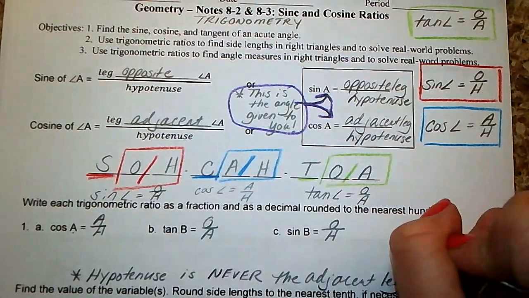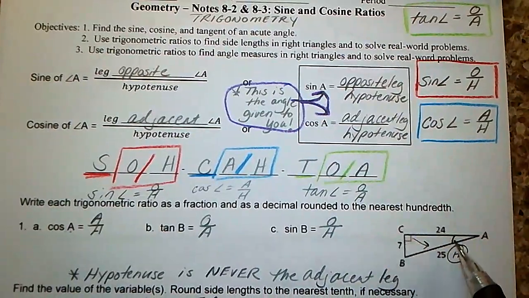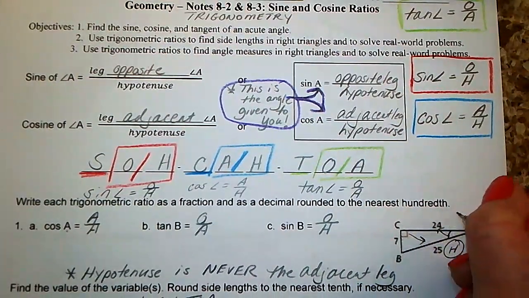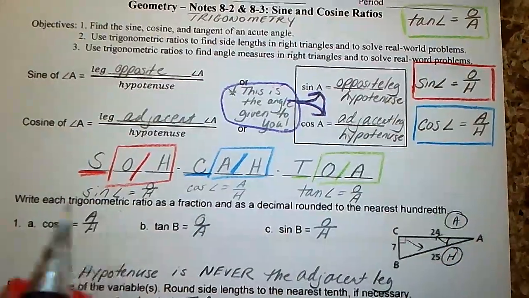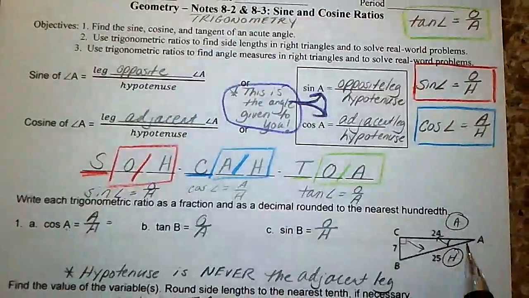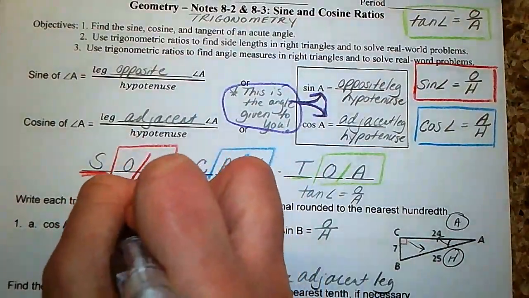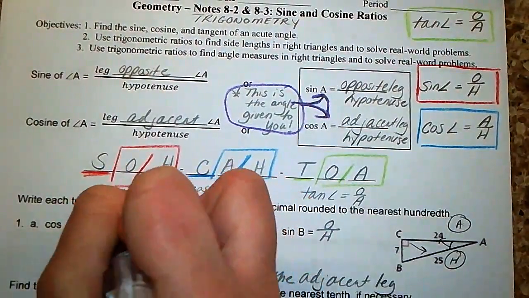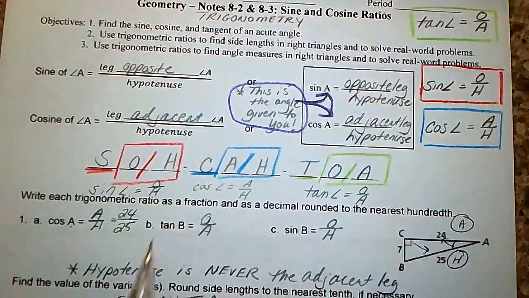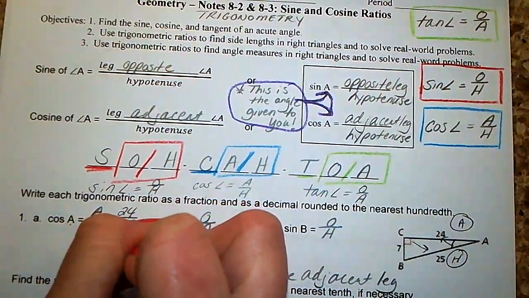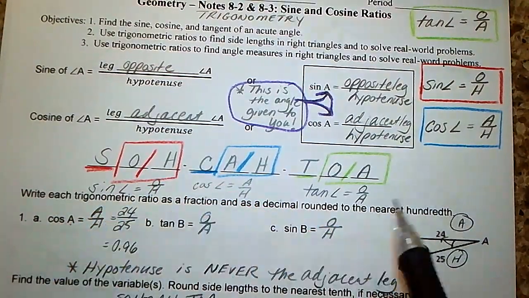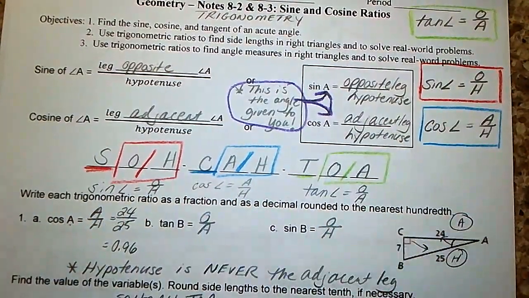That means that the 7 is opposite. The 7 is across. So the 24 must be our adjacent. So we want to have the adjacent and the hypotenuse for that ratio. So we're going to set that up. The cosine of angle A is equal to 24, the adjacent, over the hypotenuse of 25. And then we could divide 24 by 25 in our calculator and just get a decimal, which would be 0.96. And again, it's asked as a decimal rounded to the nearest hundredth.